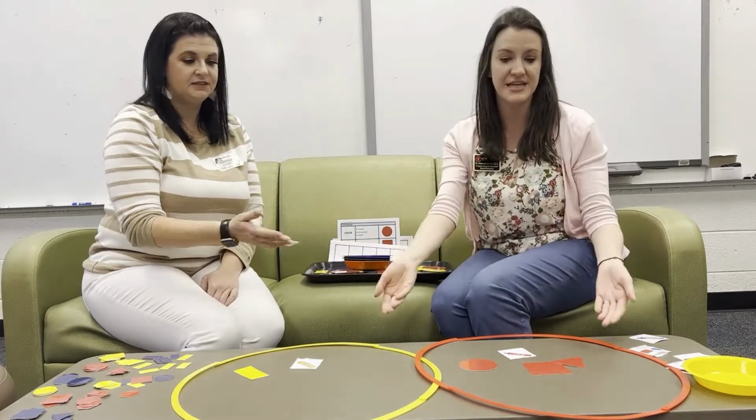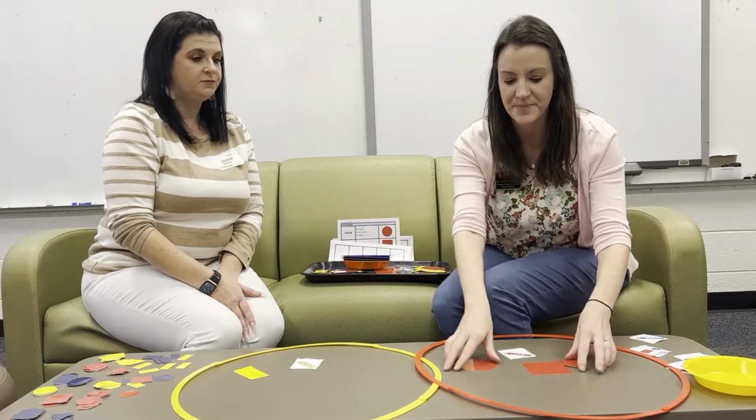Okay. So love that as an option. And the grouping circles are big enough that you could have, kind of like you were saying, a whole group or a small group station, and we all have enough room that we can take the tray around, pick a shape, and then sort it onto the table within the grouping circle. So I love that as an option.